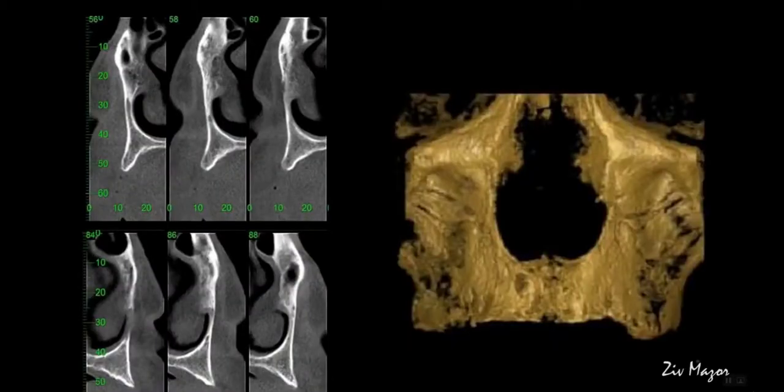When we look at the CBCT of the upper jaw, we can note that the ridge is a little bit thin, due to the fact that she had gone without teeth and with a denture, we get resorption mainly from the buccal aspect.